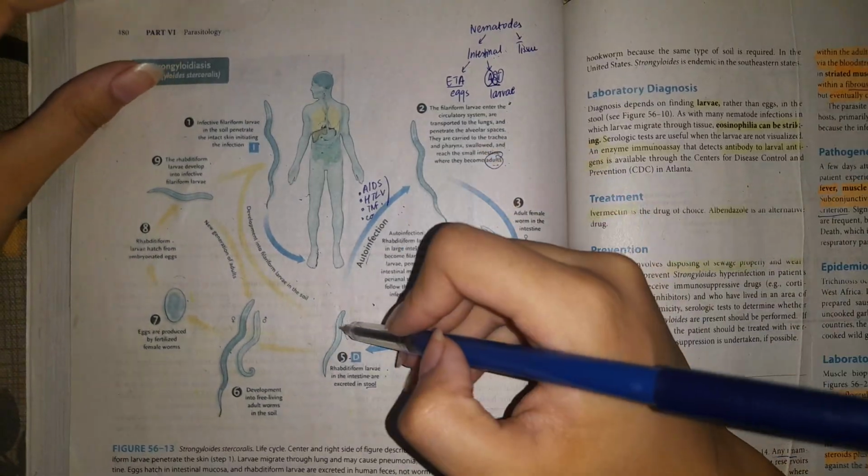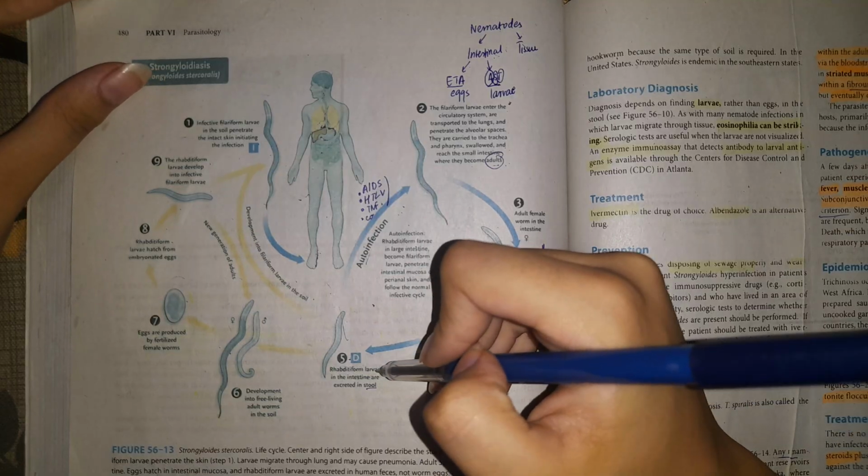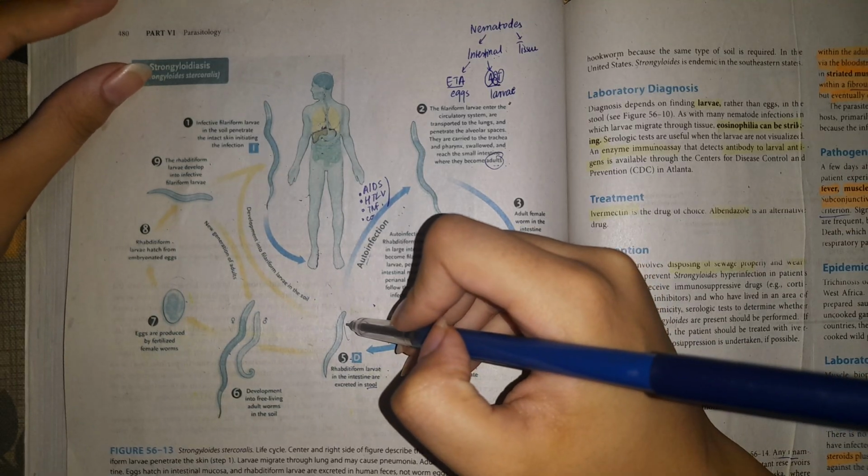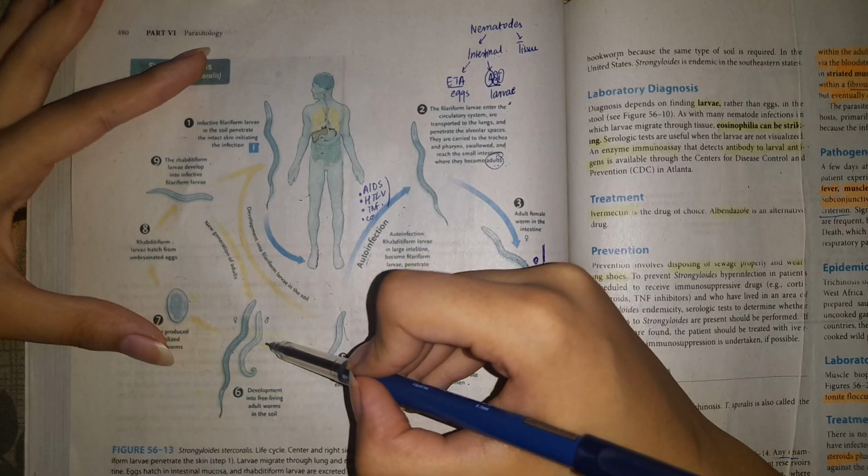The next thing is the life cycle outside the body. Now this rhabditiform larva gets deposited into the soil.